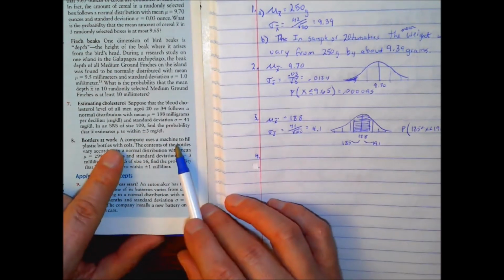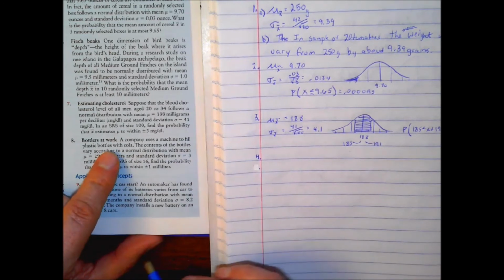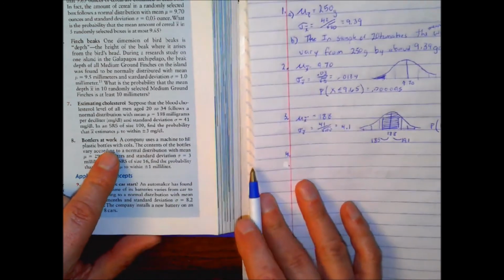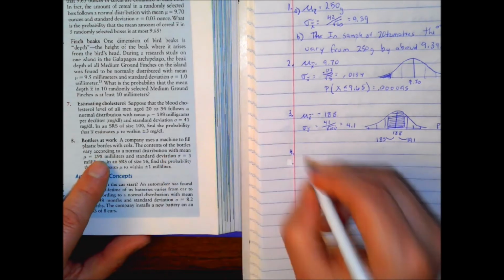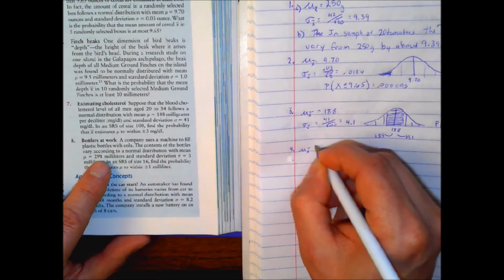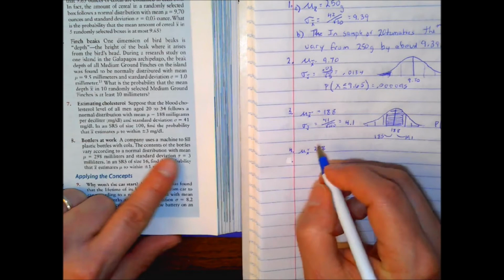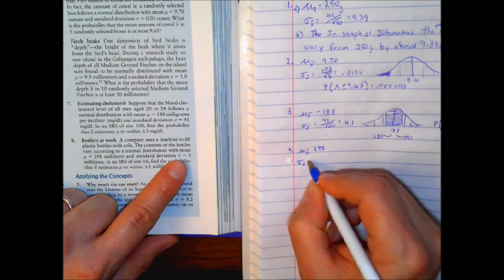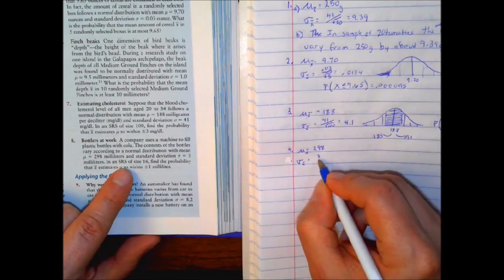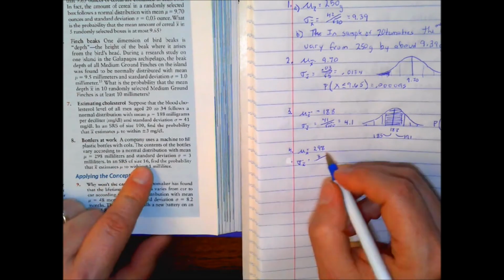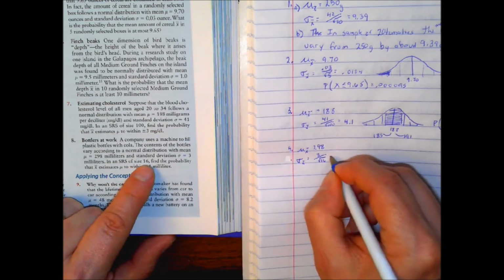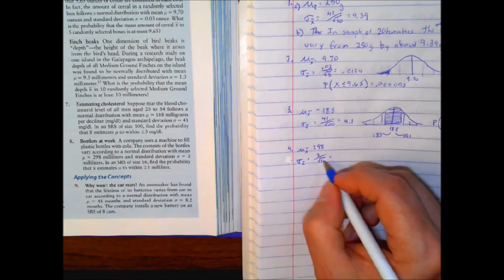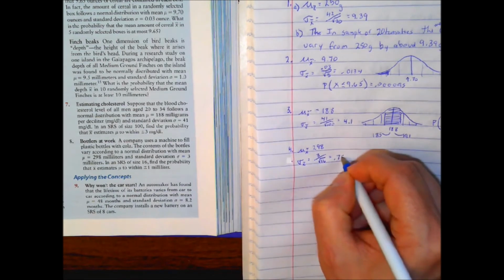Okay, a company used a machine to fill plastic bottles with cola. The contents of the bottle vary according to a normal distribution with a mean of 298 and a standard deviation of 3. But for the sampling distribution we have size 16, so the standard deviation is 3 divided by the square root of n. That would be 3 divided by 4, which would be 0.75.